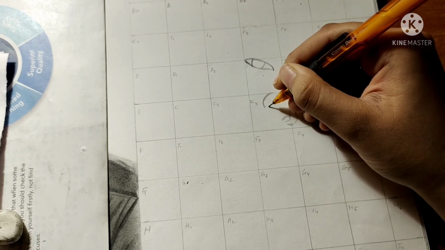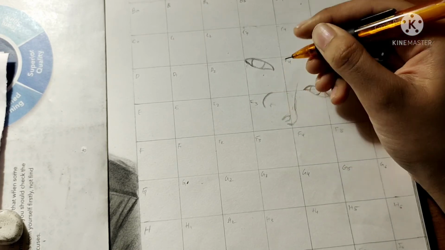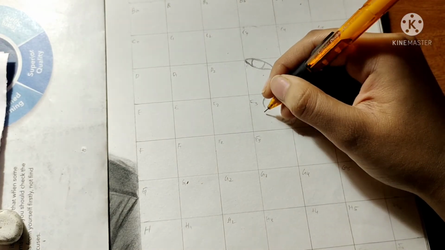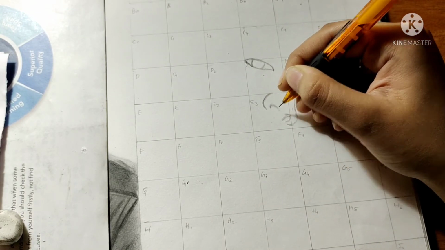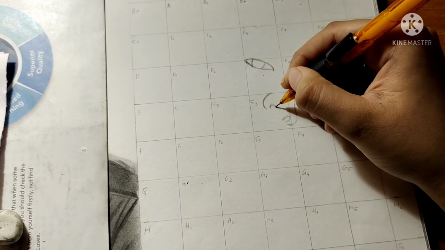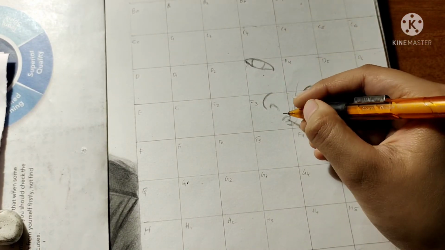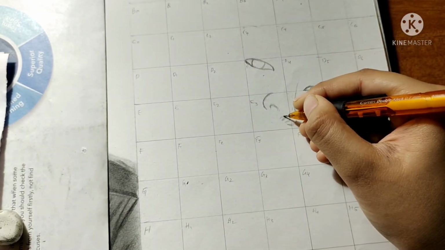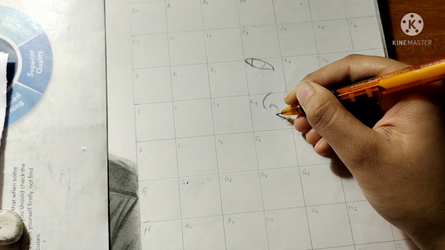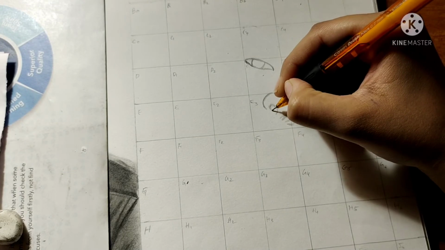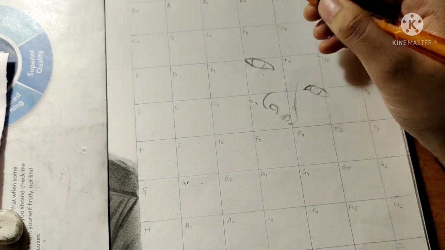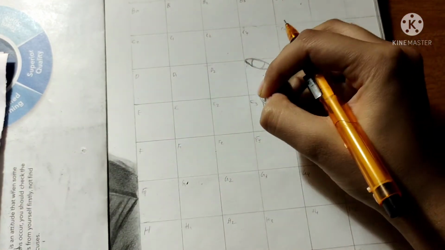The nose is not straight, so the shape changes here, and also with the lips. While drawing that, you should keep in mind what direction the face is facing. Here the face is slightly tilted towards the right side, so the shape of the nose, lips and eyes will be a little bit different.